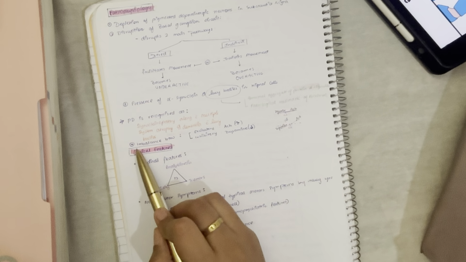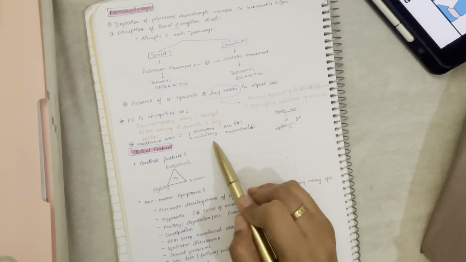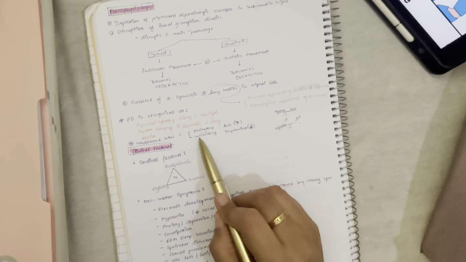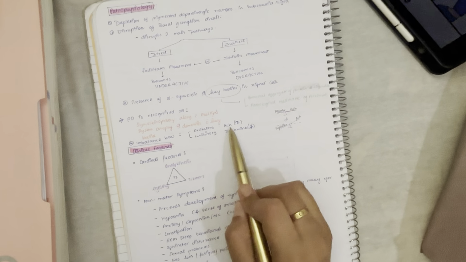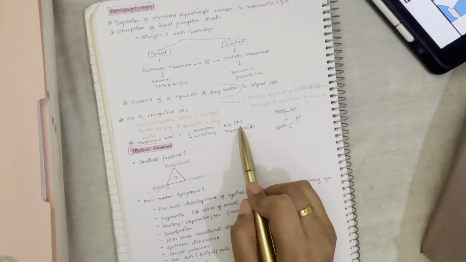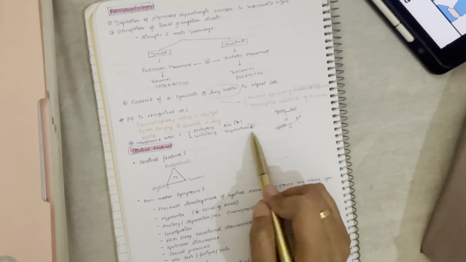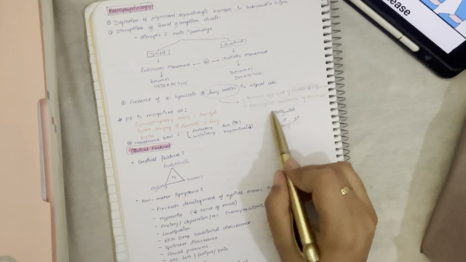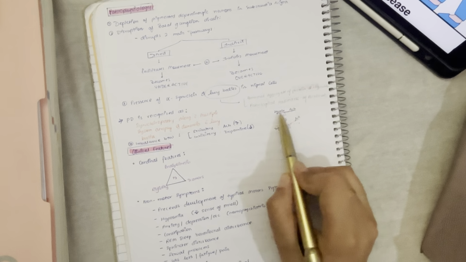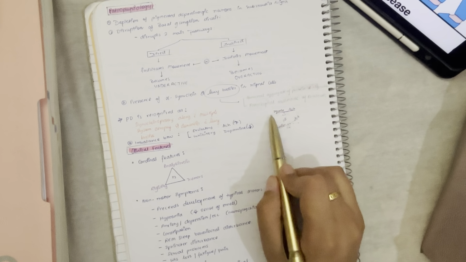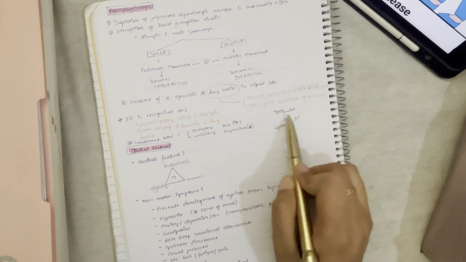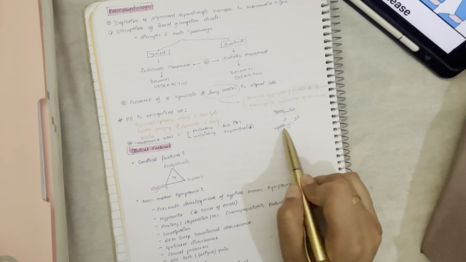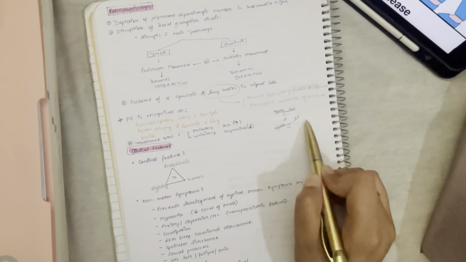So coming to the fourth point, there is an imbalance between the excitatory and inhibitory neurotransmitters. Excitatory, we have acetylcholine, and inhibitory, we have dopamine. So in excitatory, there is an increase in acetylcholine, and in inhibitory, we have a decrease in dopamine. So this causes inhibition. I have also represented this graphically over here. Normally there is a well-maintained balance between the two, that is dopamine and acetylcholine. Now this does not necessarily mean that they are present in equal amounts in the body. This just shows a balance between the two. And in Parkinson's disease, what happens is dopamine is reduced and acetylcholine is increased.